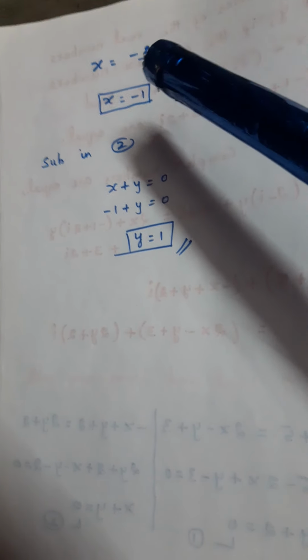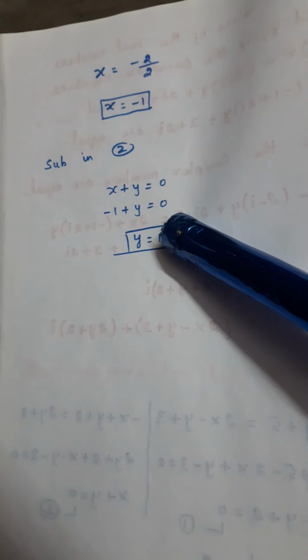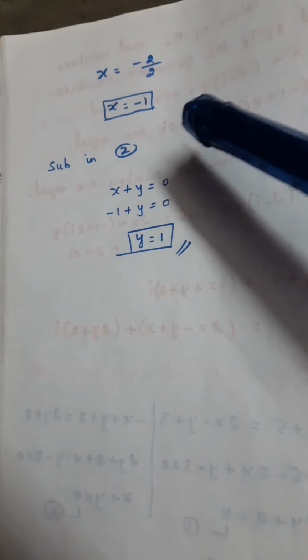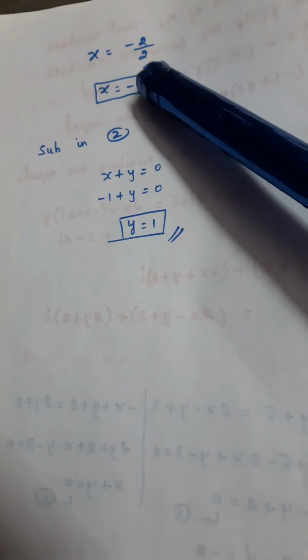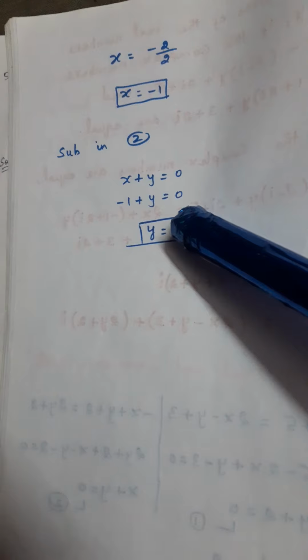So at last we found out what? The values of x and y. What is the condition given? Those two complex numbers are equal. So the values of x and y are x equal to minus 1 and y equal to 1.